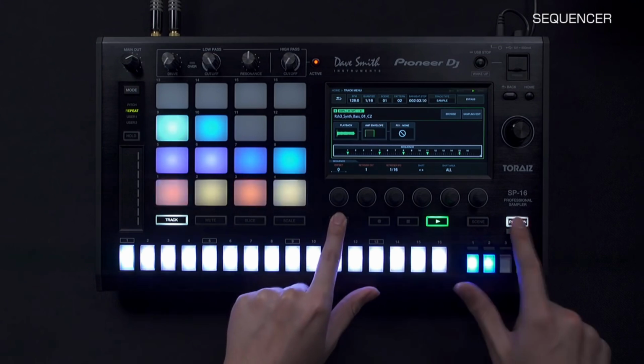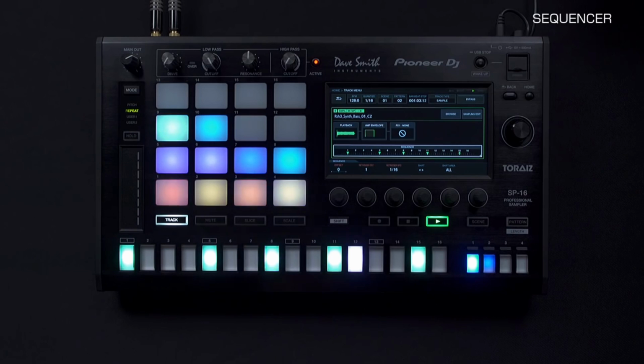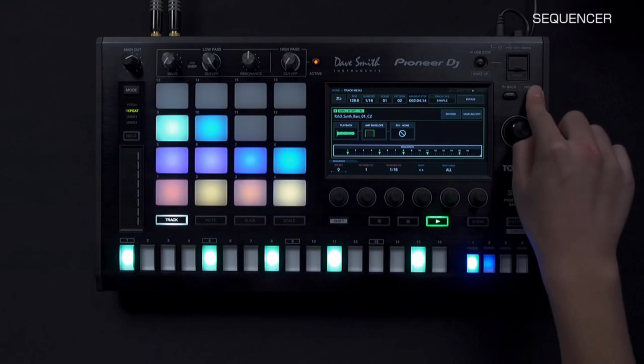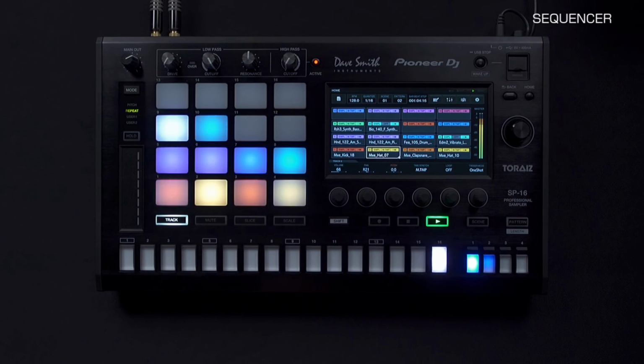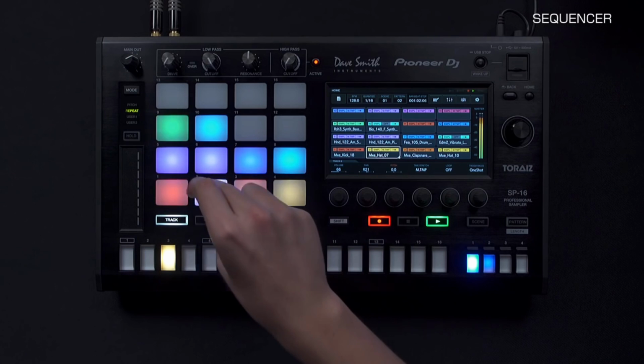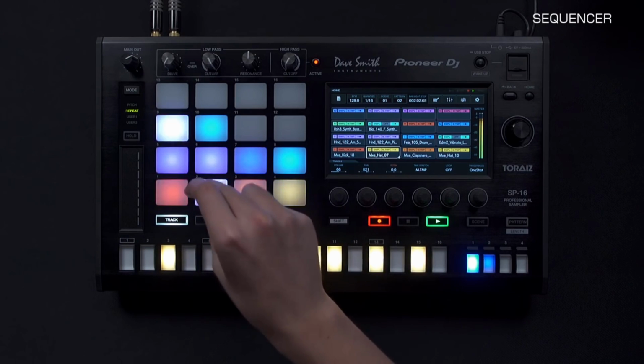Instead of sequencing a pattern step by step, you can directly record the performance using the dynamic recording function. Press the record button to enable dynamic recording mode. Hit the performance pads to record triggers on the fly.